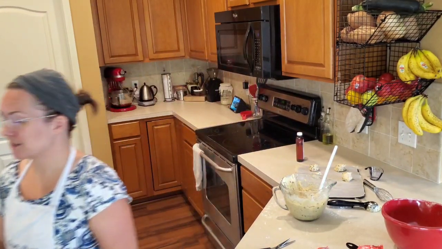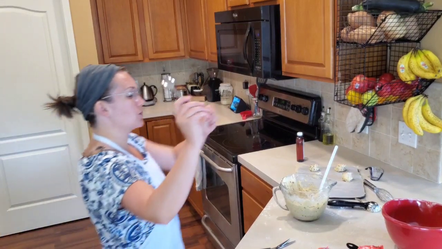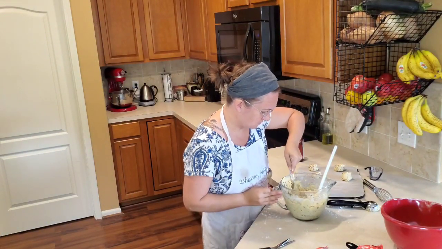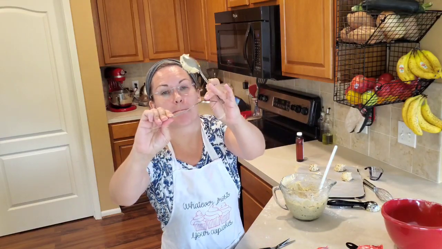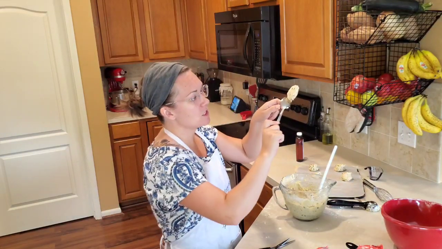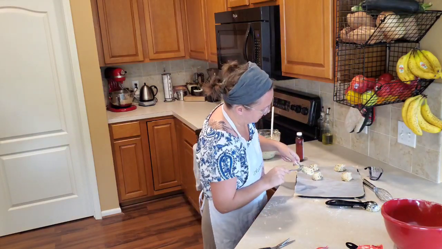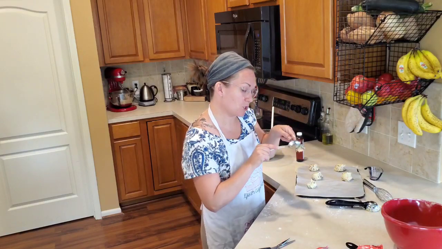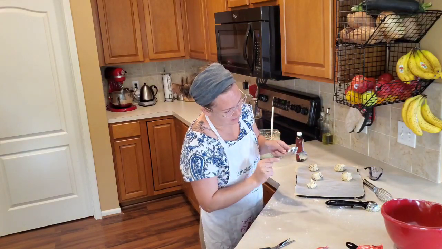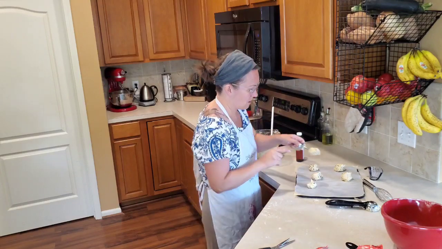Another option is we can take 2 spoons, just like this, and scoop with one, and then we're going to use the bottom or the back of the spoon to push that dough off onto the pan, just like that. By using the bottom of the spoon to push it off, we're able to get more fully into the well of the spoon and get all of the dough out.